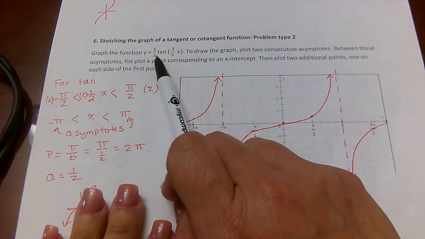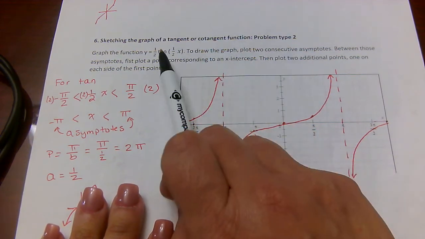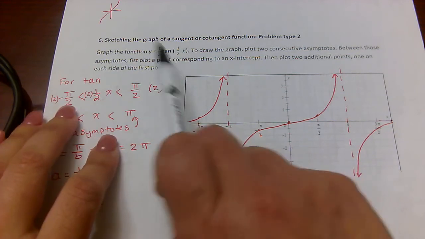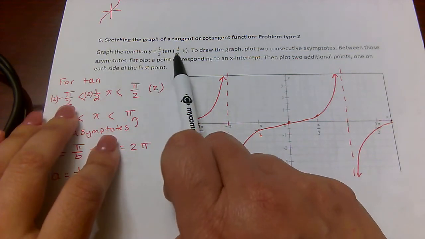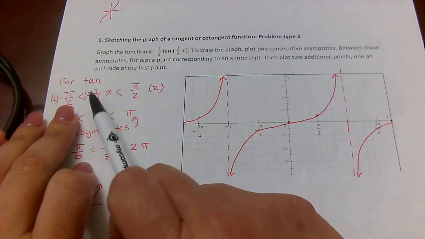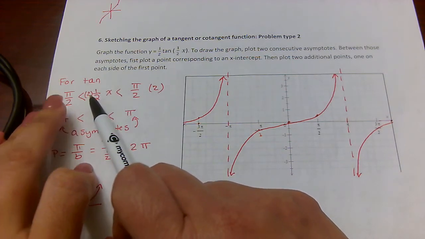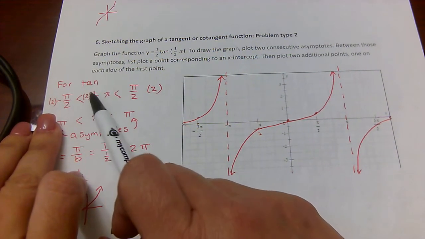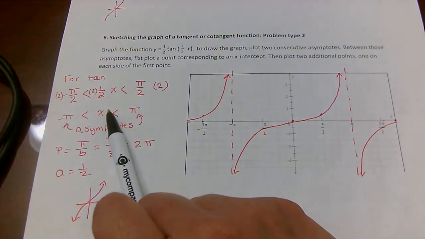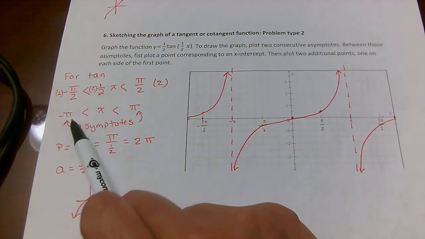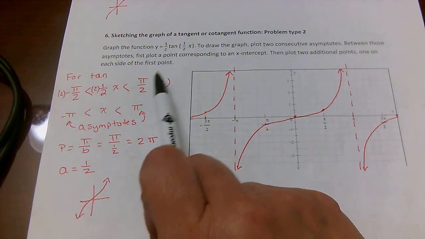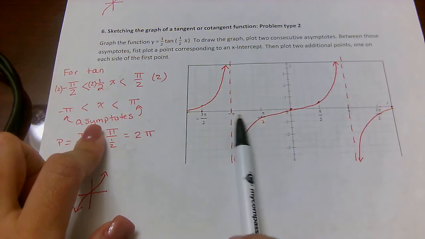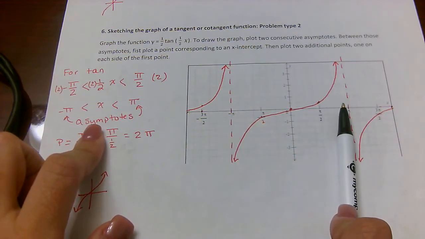Number 6 is going to be another graph for a type 2 problem, which in this case is going to be a tangent again. Tangent, -π/2 to +π/2. Everything inside the parentheses goes in the middle. I'm trying to isolate the x, so I'm going to multiply everything by 2. This is not subtraction, it is multiplication. 2's cancel out, leaving us just with an x. 2's cancel out, leaving us with a -π. 2's cancel out, leaving us with a +π. So our asymptotes are now going to be -π and +π.